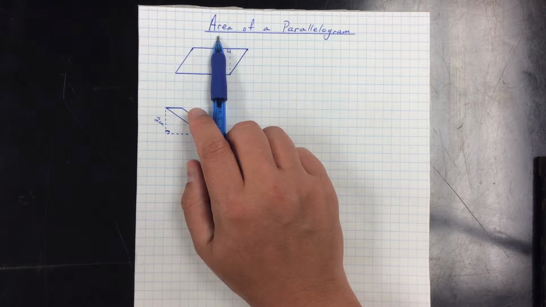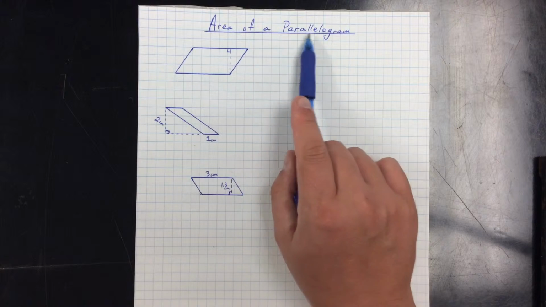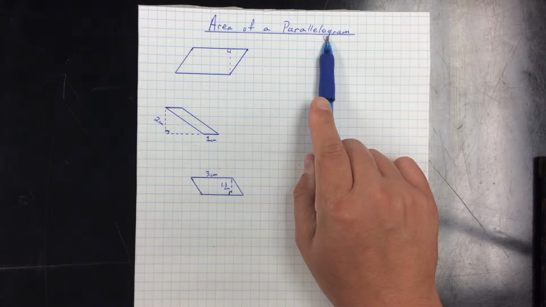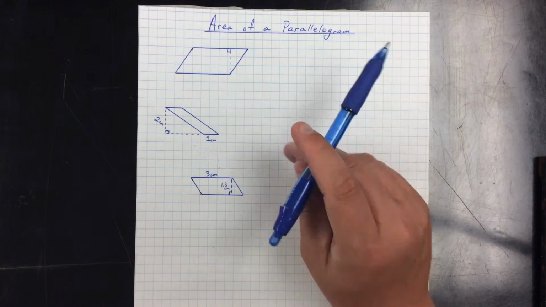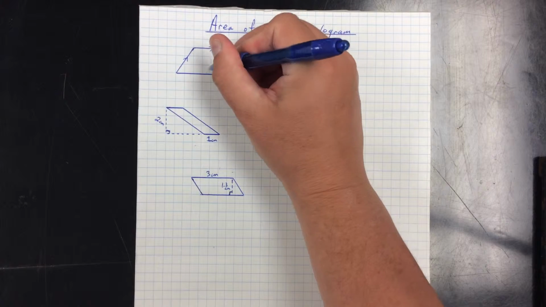Today we're going to be talking about the area of a parallelogram. We've already talked about the word area. We said it's kind of like the footprint, how much floor space does it take up. We're talking about a parallelogram, another quadrilateral, very similar to squares and rectangles. With a parallelogram, opposite sides are parallel to each other.